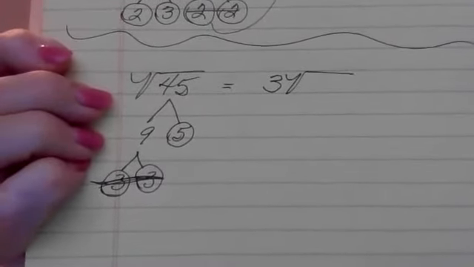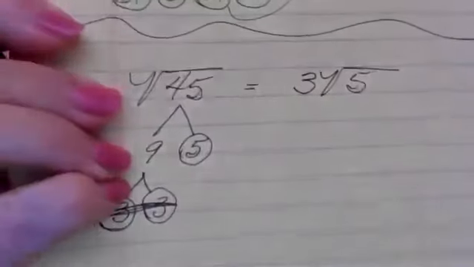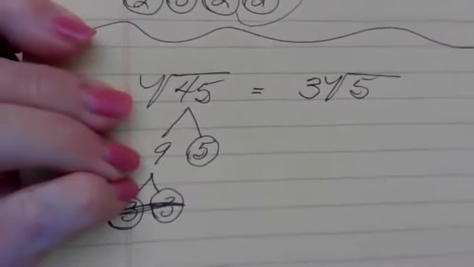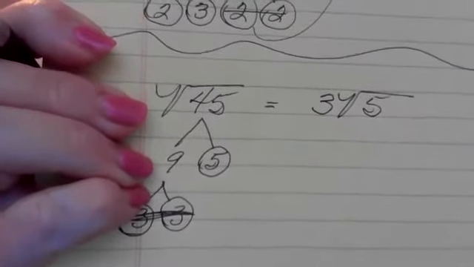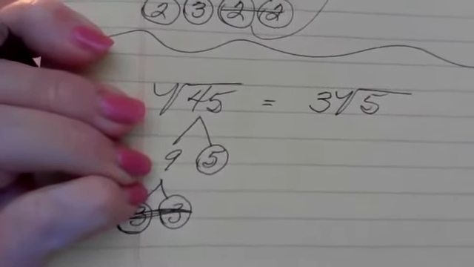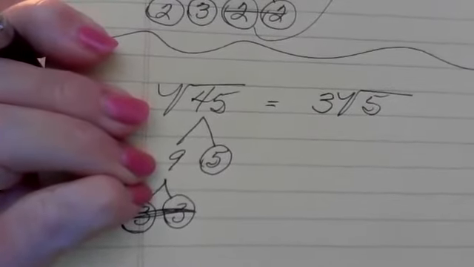So the 5 has to stay home tonight. And so your simplified form of the square root of 45 is 3 square roots of 5.